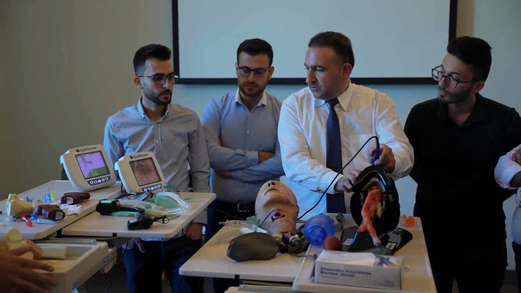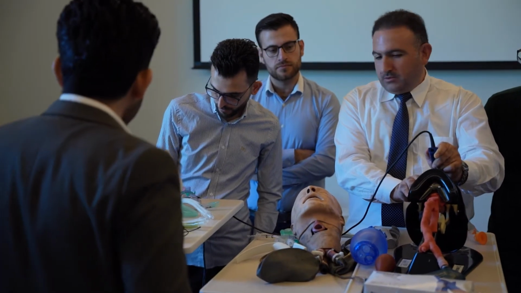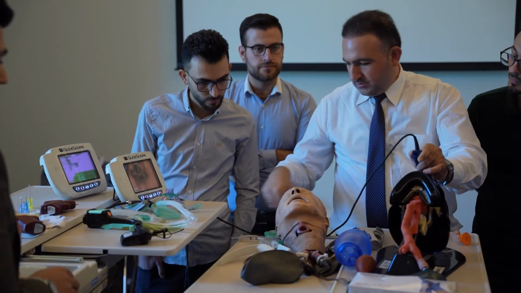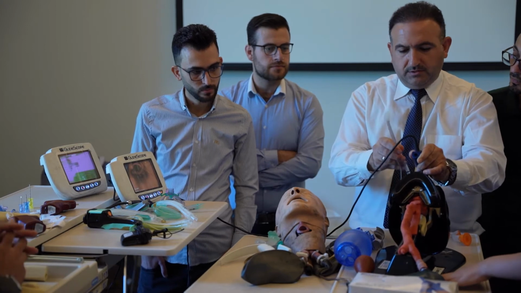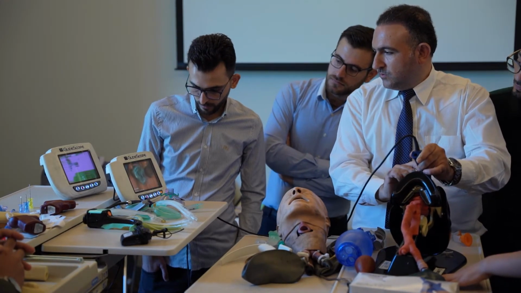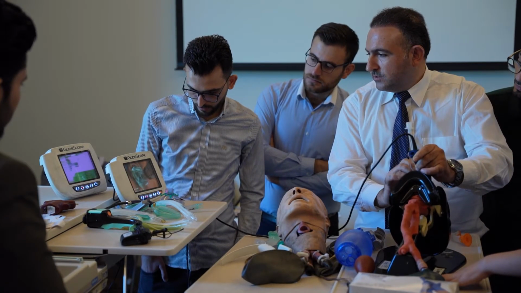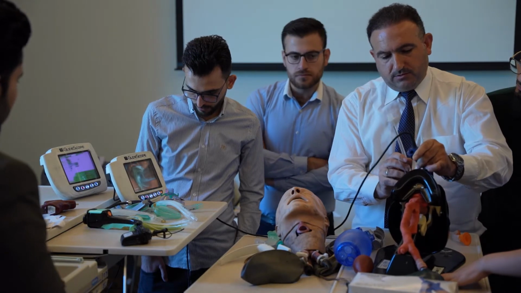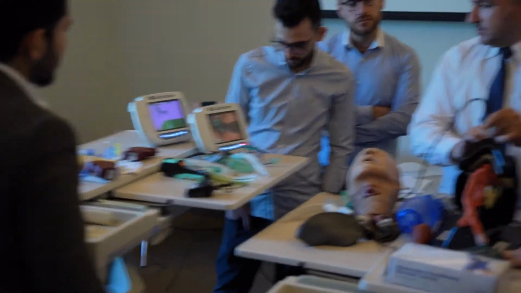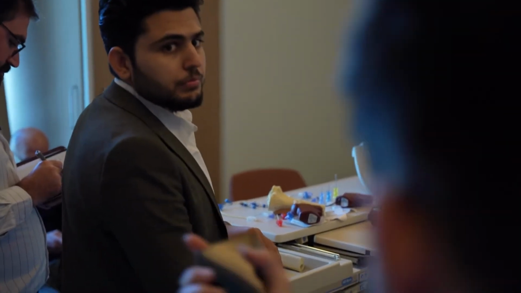I see the epiglottis in front of me now. I see the vocal cords now. You can simply move it. Then apply lubricant. Put it where? In the vocal cords, between the vocal cords.